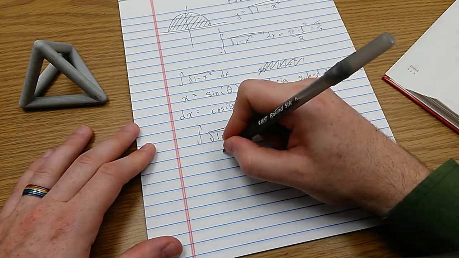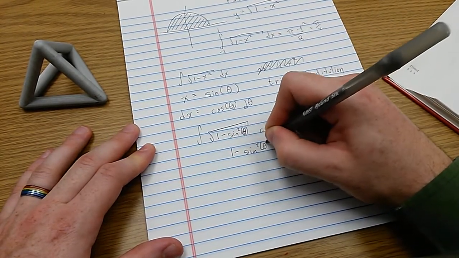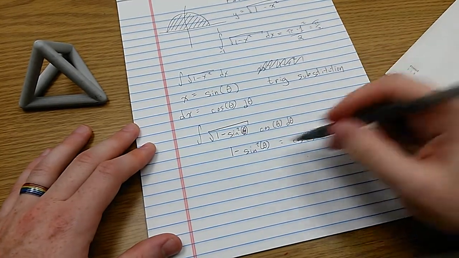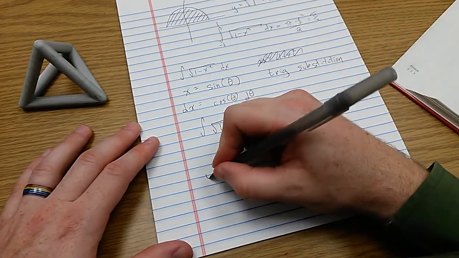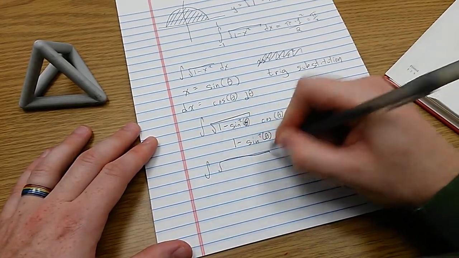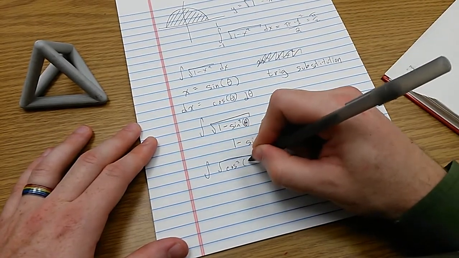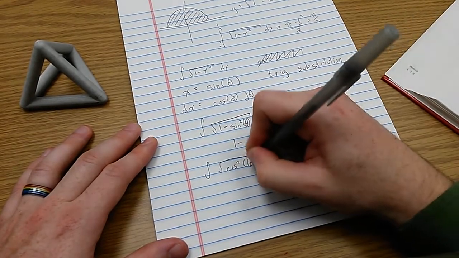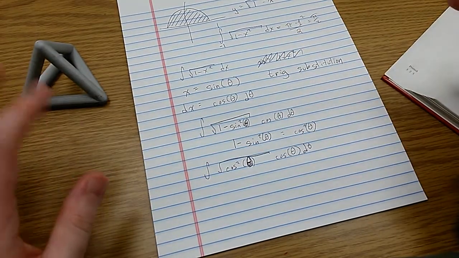So I can just as easily write that 1 minus sine squared of theta equals cosine squared of theta. Hey, this is a very cool formula, very useful. That means that my integral is really the square root of the cosine squared of x, cosine of theta, excuse me, we did switch the theta variables. See, it happens to the best of us.